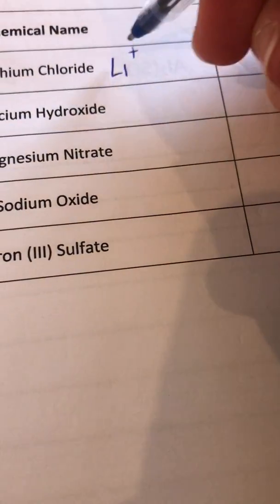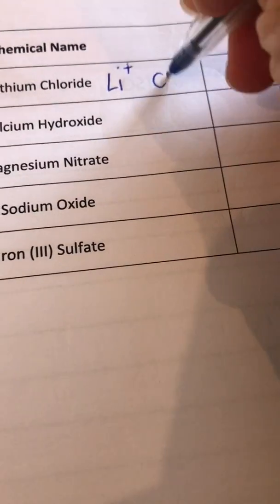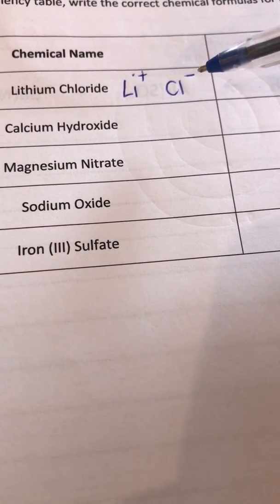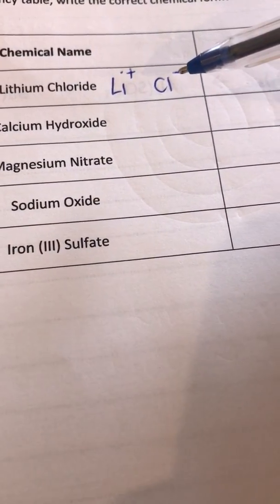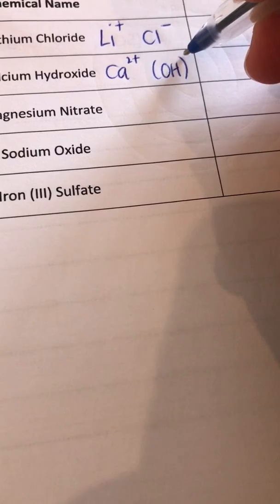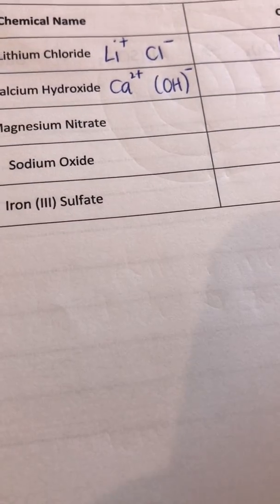So lithium is 1+ and chloride is 1-. That is a 1-to-1 ratio. That 1 plus will cancel out that 1 negative, so our formula is LiCl. Calcium is a 2 plus. Hydroxide is one of our polyatomic ions with an overall 1 minus charge.